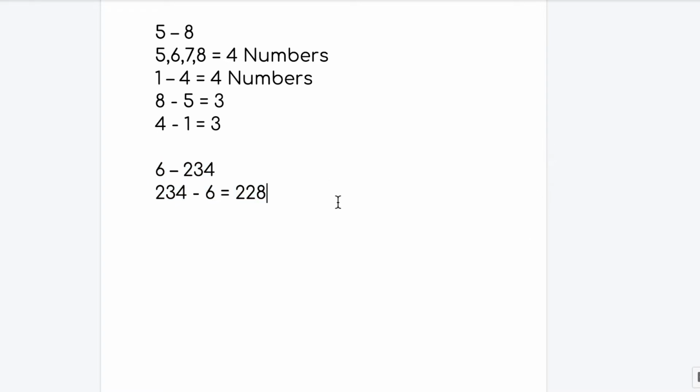In that case, which one do we need? We want 229. If we add 1 to 228, we get 229, and 229 minus 1 is 228. So the group of numbers from 1 to 229 has the same number of numbers as the group from 6 to 234, which means we have 229 numbers from 6 to 234.